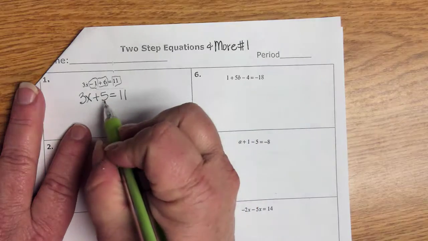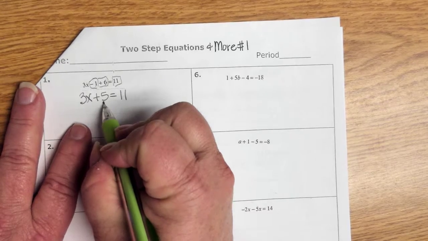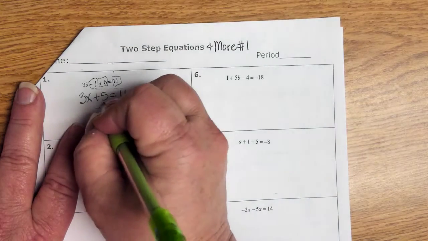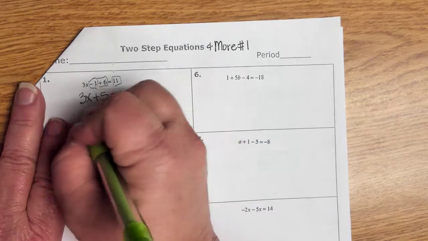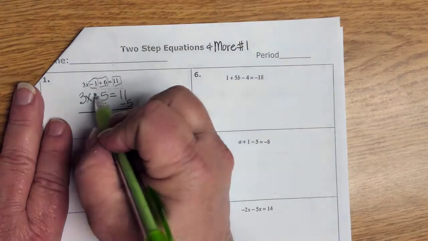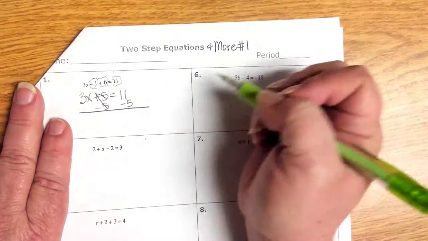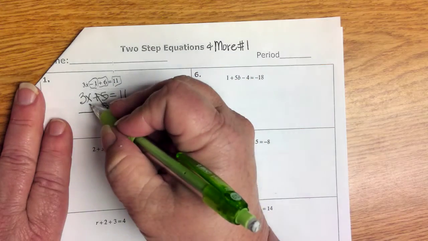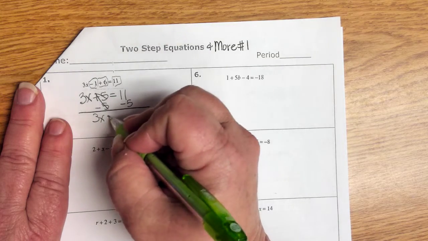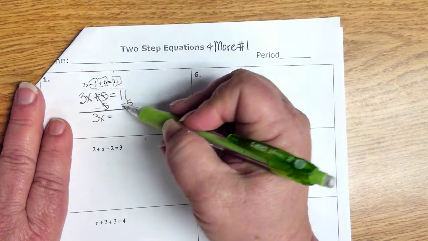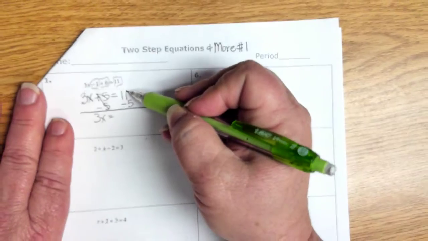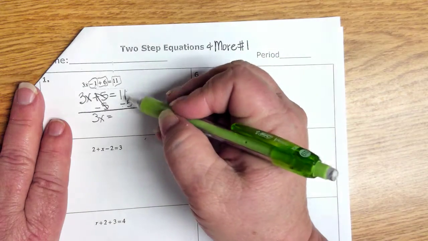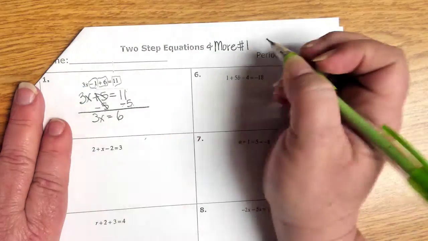So now I need to get this 5, because it's a constant, over with this 11. We've done this numerous times. You subtract 5 from both sides. You zero pair these two right here. That's the opposite operation to zero pair them. You bring down your 3x. And now you have 11 take away 5, or a +11 and a -5. You can look at it either way. 11 take away 5 is 6.